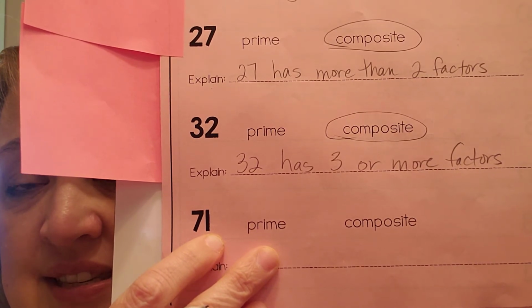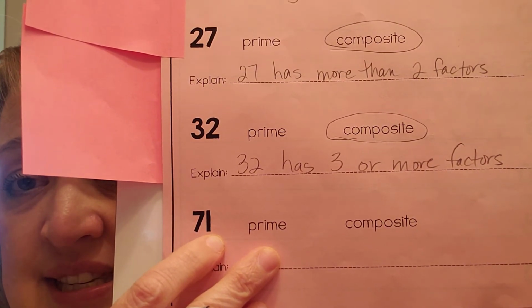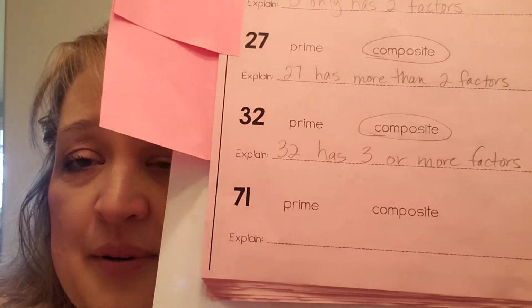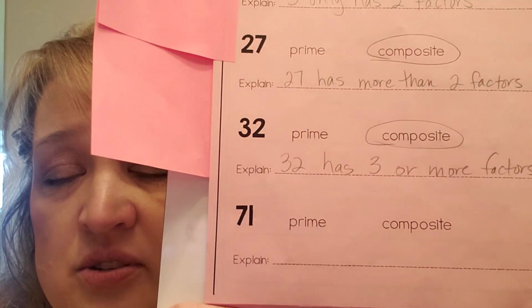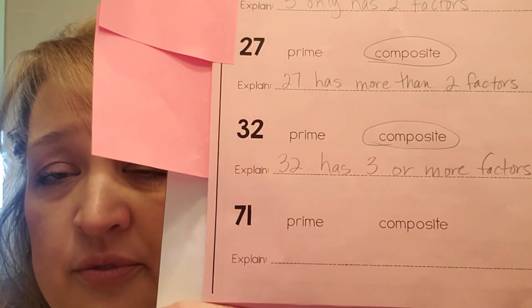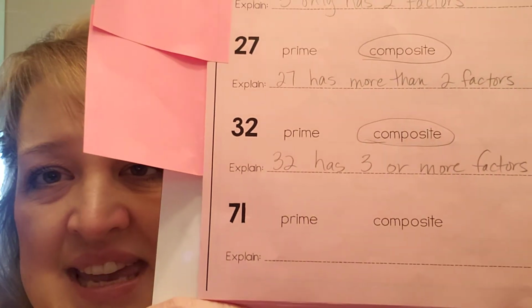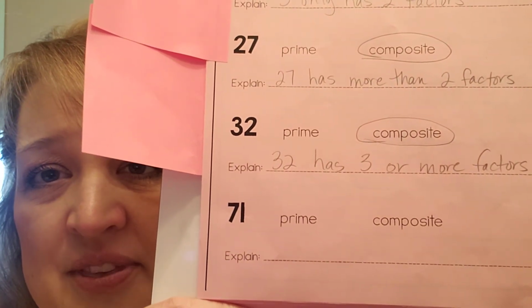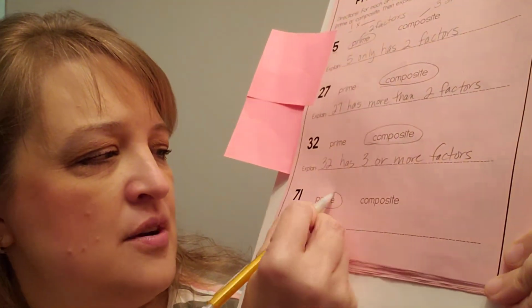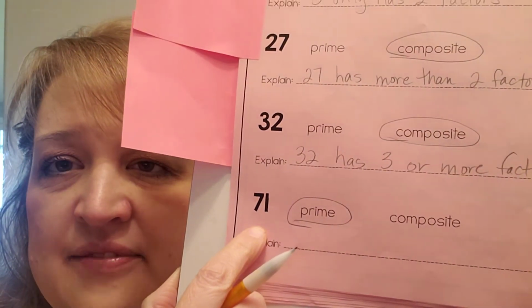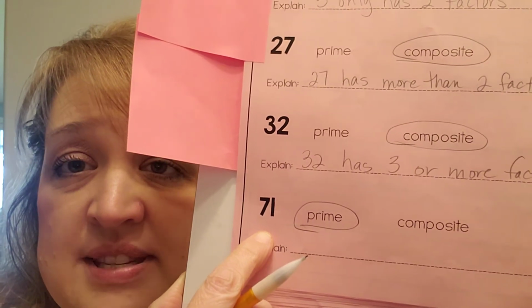Okay, 6's. 10 times 6 is 60. And then if I went up, I would have to get to 72 to get to the next number because I'd have to add 12. So I'm thinking 9 doesn't work, 8 doesn't work. So I'm thinking that this number is prime. The only way that I can get to 71 is to do 71 times 1. So 71 has only 2 factors.